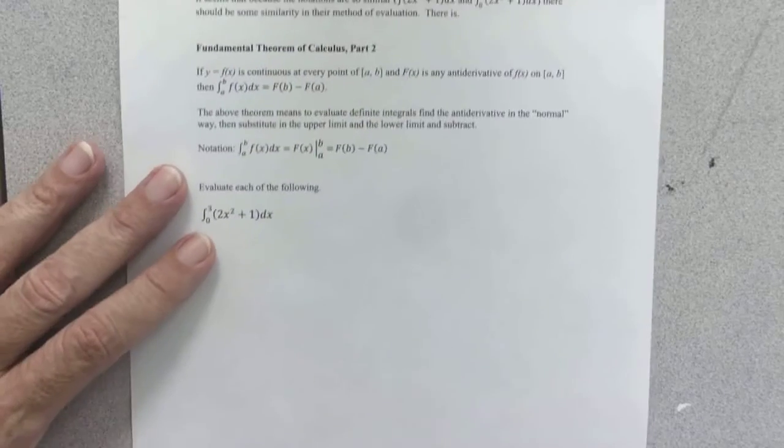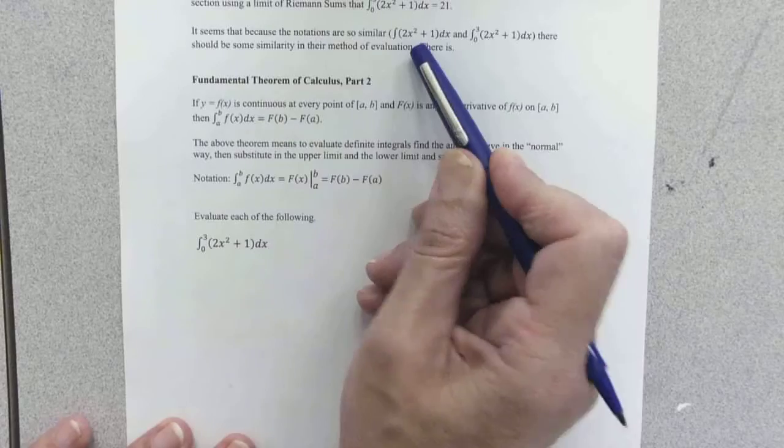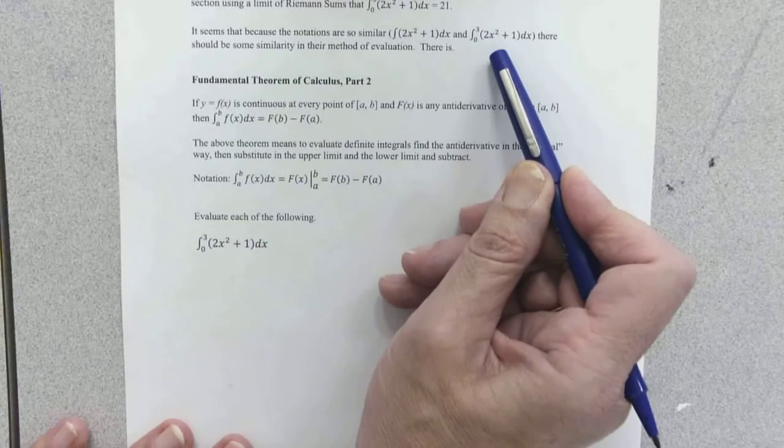Fundamental Theorem of Calculus, Part 2. If y equals f of x, little f of x, is continuous at every point on a closed interval [a, b], and capital F of x is any antiderivative of little f of x on the closed interval [a, b], then the integral from a to b of little f of x dx equals capital F of b minus capital F of a. And so there I have just related indefinite integrals and definite integrals.